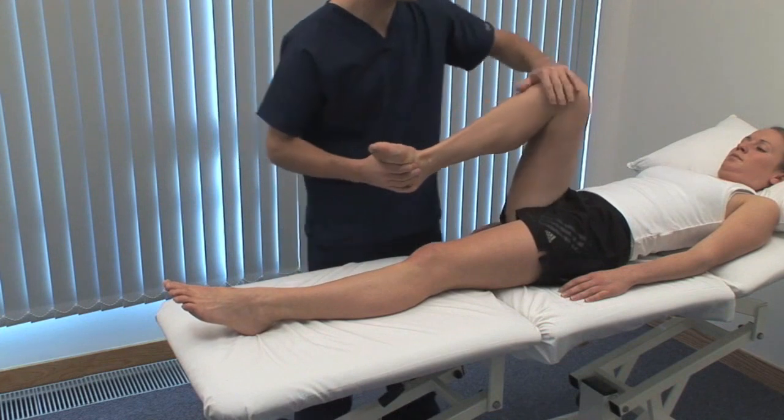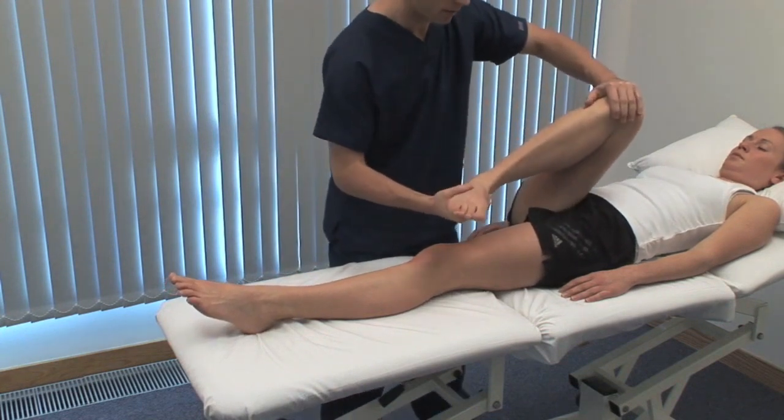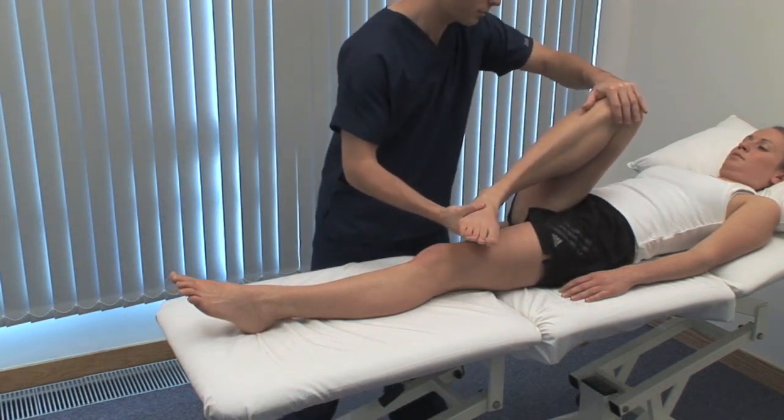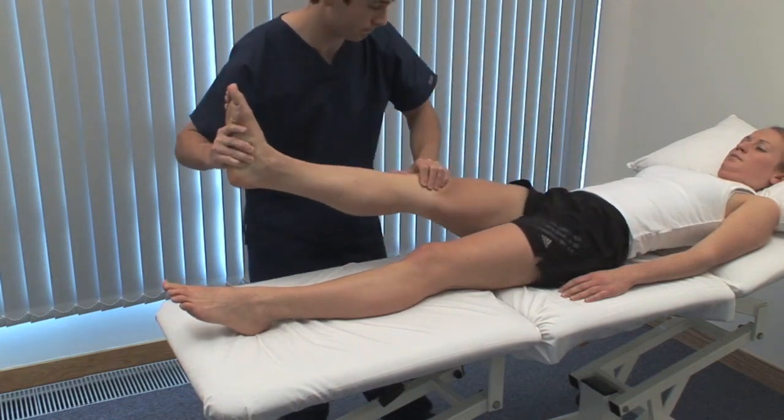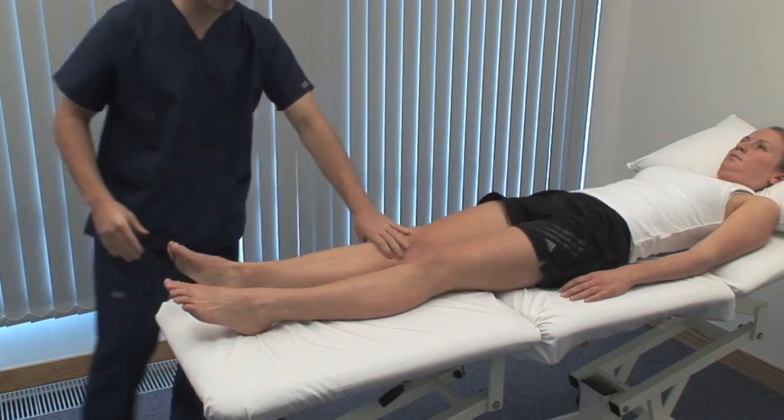And bend it up again. To stress the lateral meniscus, internally rotate the foot and adduct the thigh. Apply a valgus stress as you smoothly extend the knee, thereby loading the lateral compartment.